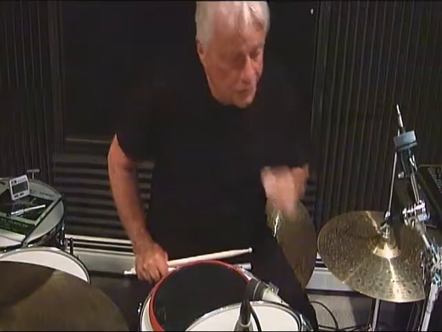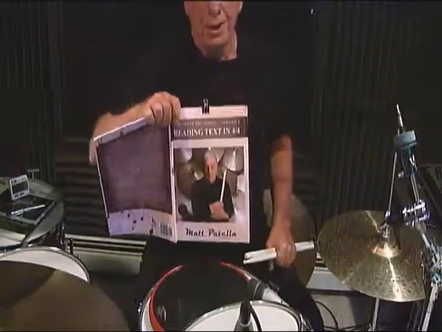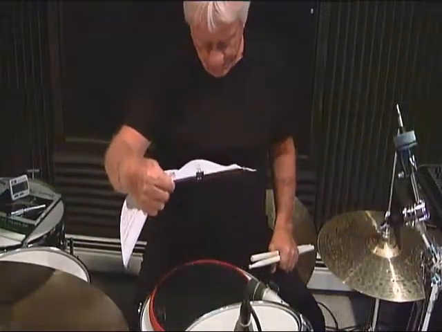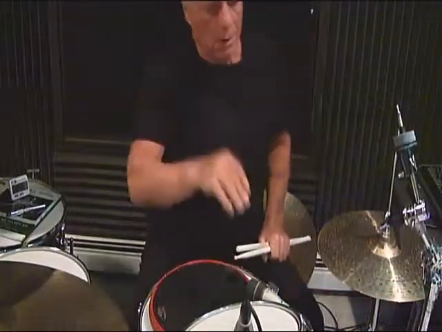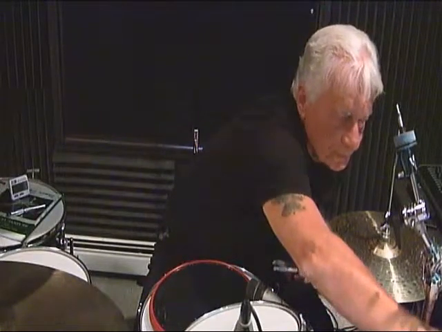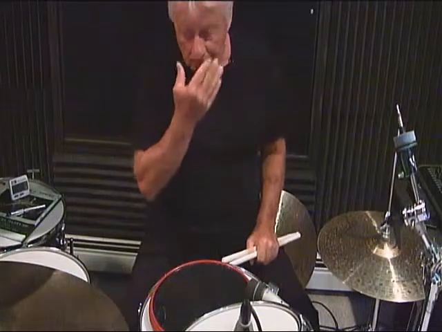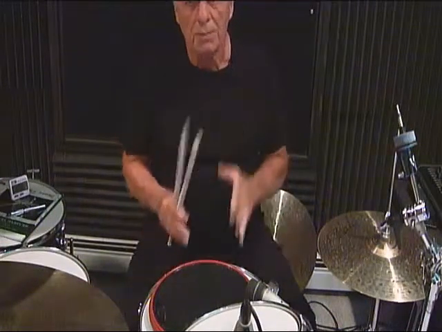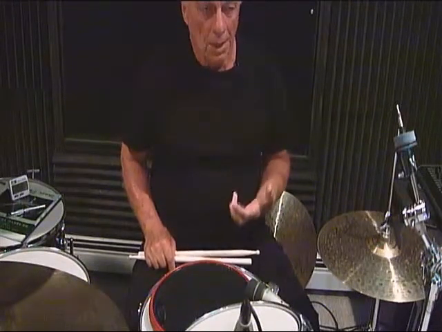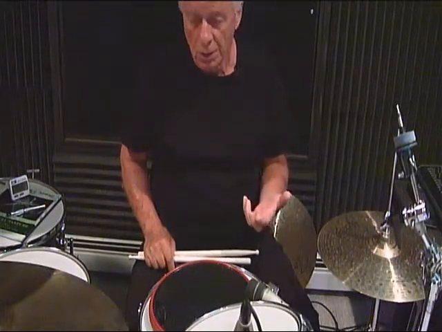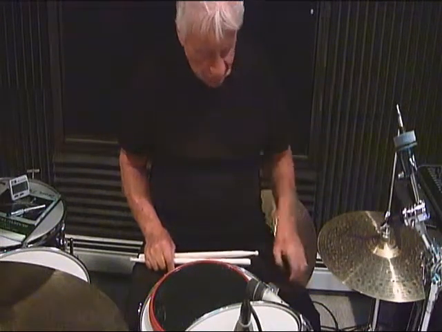Okay, the videos continue. Again, reading text in 4-4. We're on page 26. I'm going to take it measure by measure, line by line. And as I've done in the past, I've broken down the counting systems: quarter note, eighth note triplets, 16th notes, and 16th note triplets.